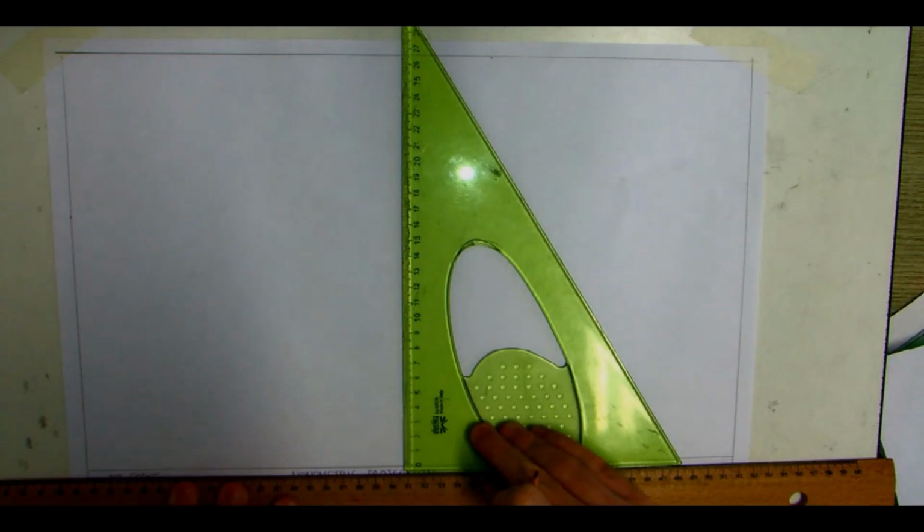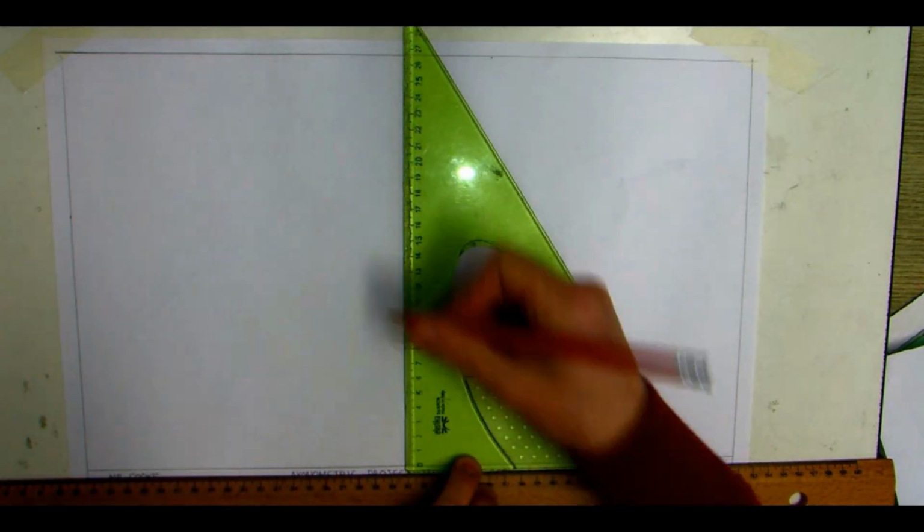Again, roughly going just above the middle.